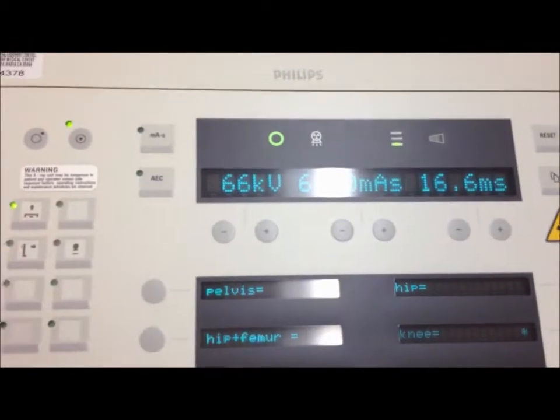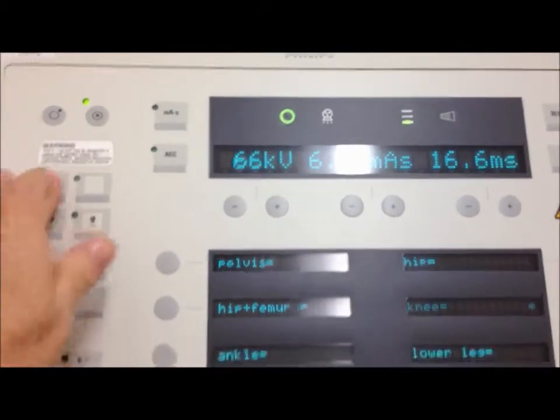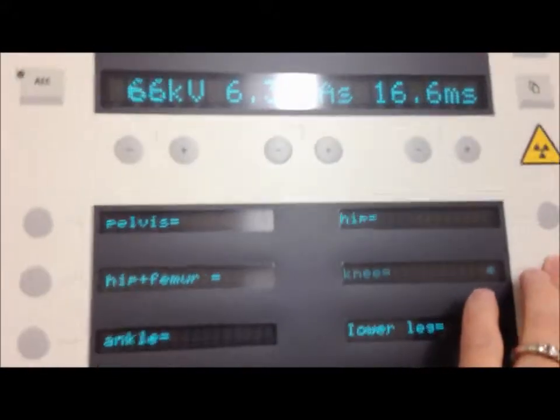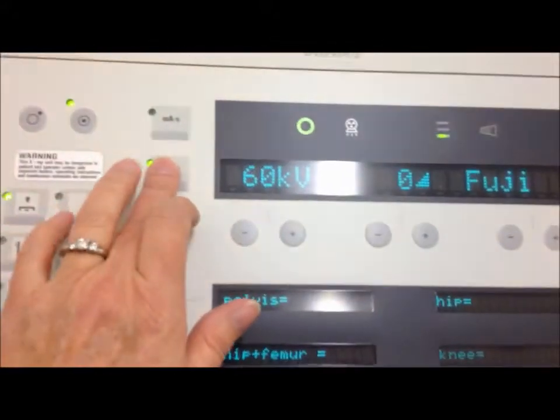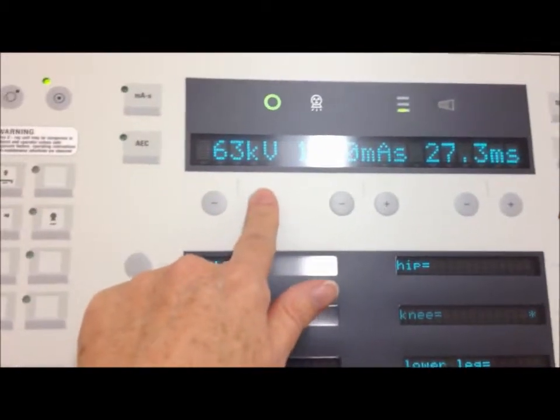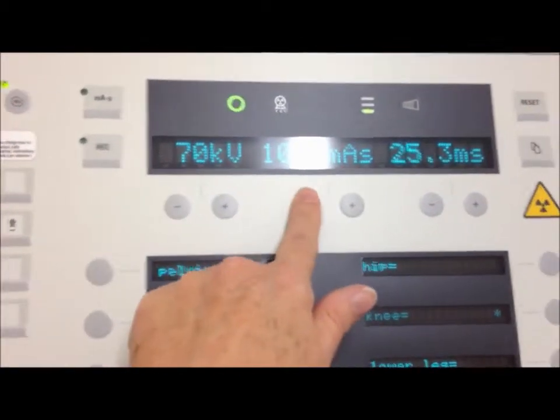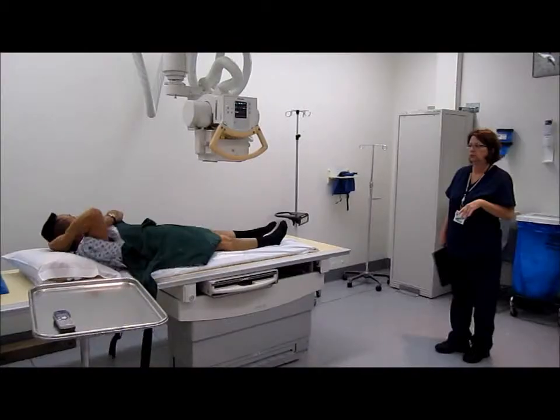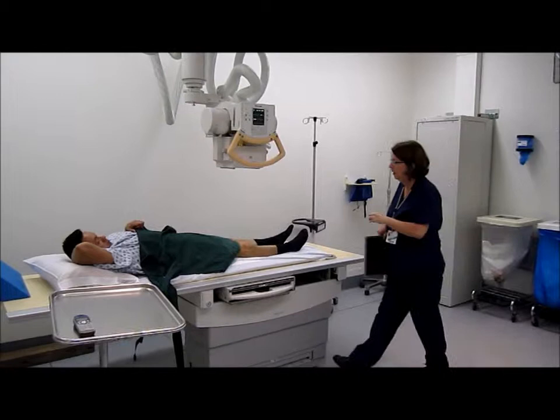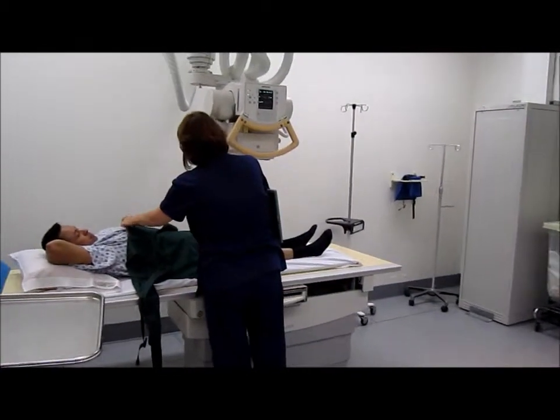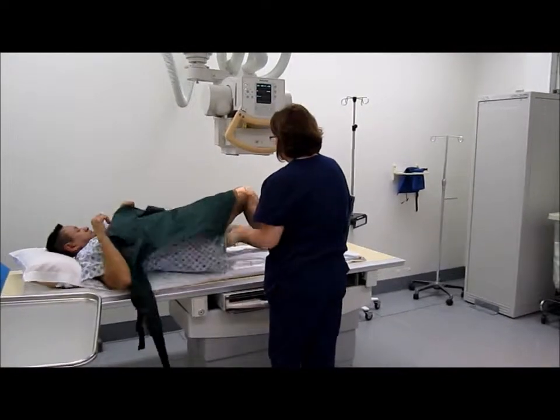For my sunrise knee, I selected tabletop Bucky, selected the knee, turned off my AEC, set my KV at 70, and my mass at 6.3. Okay, Mr. Hogan, now we're going to do the final image. I just need you to roll over onto your stomach. I'm going to put you in the frog position.